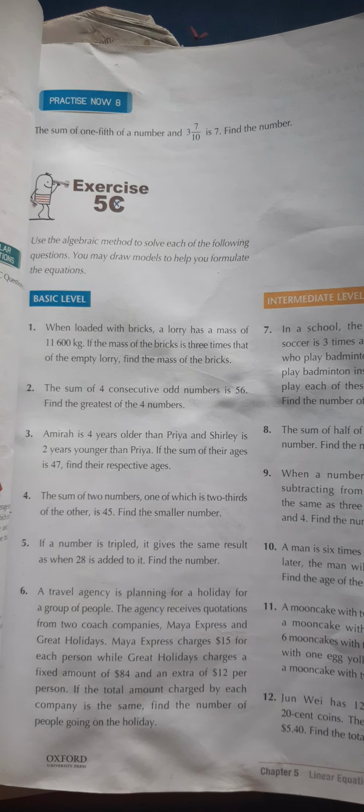Today, we are going to start exercise 5C. 5C is basically word problems from our daily life in which we use some linear equations, and then we have to find out their values.